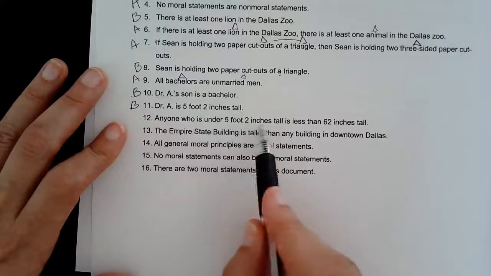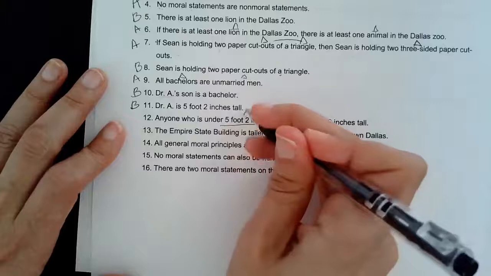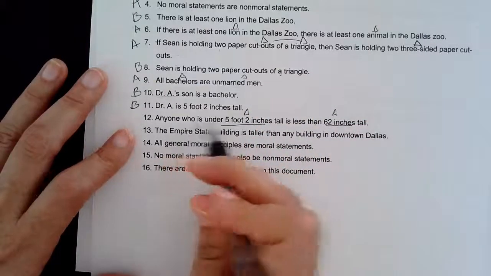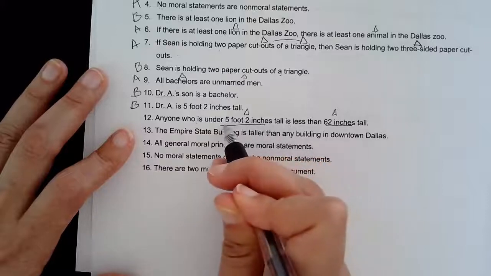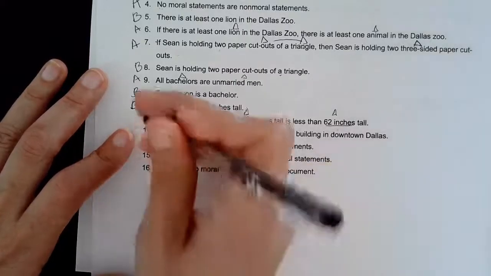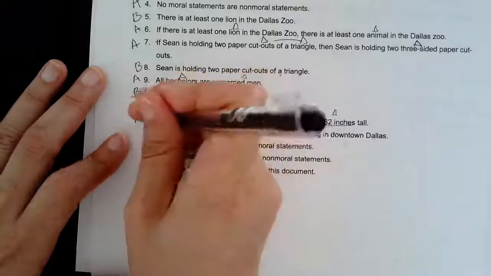Anyone who is under 5 foot 2 inches tall is less than 62 inches tall. So I just think about this. Here we're doing mathematics. So this is known by what? I just have to know that 5 foot 2 inches converts to 62 inches and vice versa. So I'm just using my knowledge of numbers and conversion and measurement. So that can be known a priori.